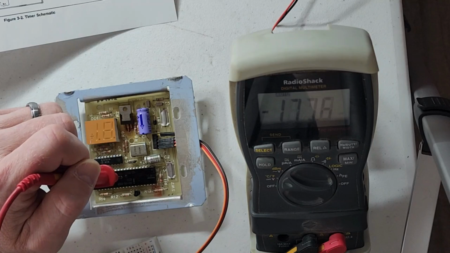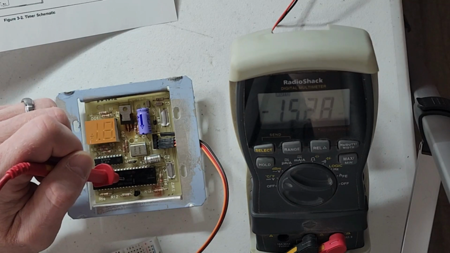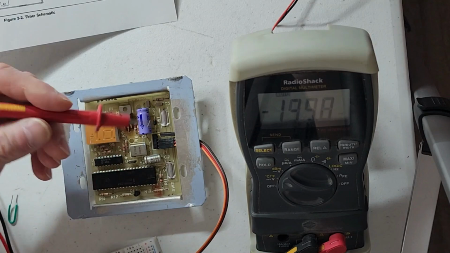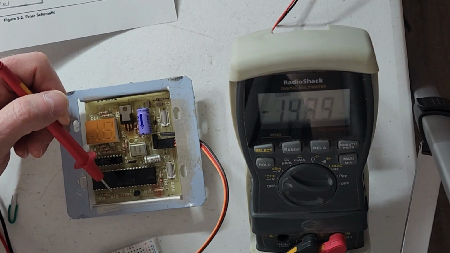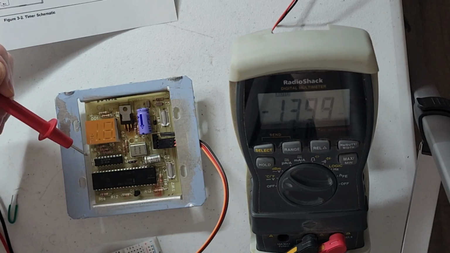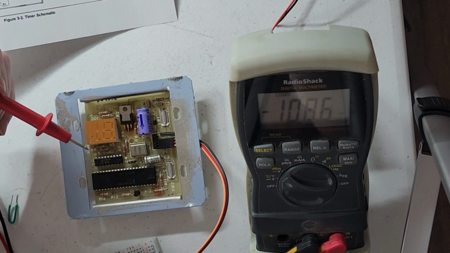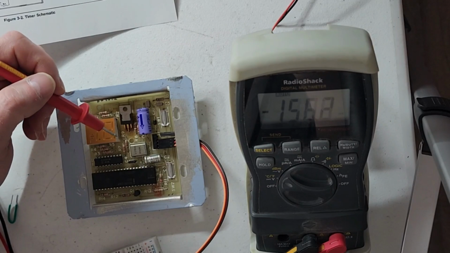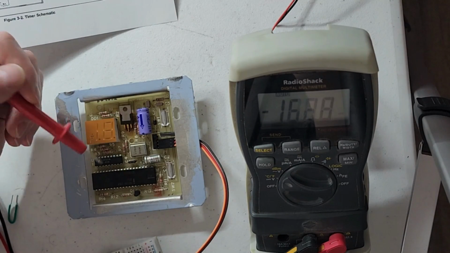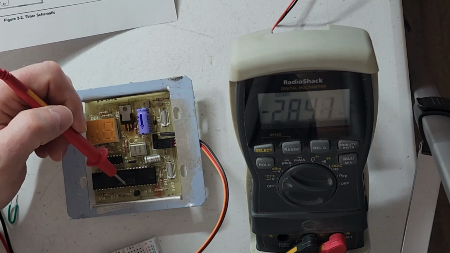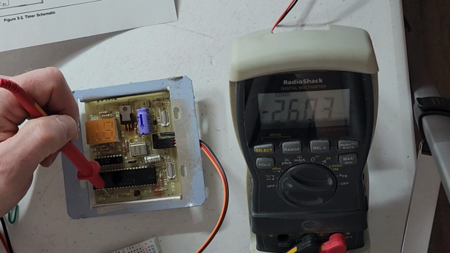Let's see. This chip is an Intel 8048 microcontroller chip. I learned that they started making these in 1976. This one, I believe, was made in 1977. So they got their money's worth out of it, that's for sure. What else on this board? Really, I'm not sure what this transistor does.